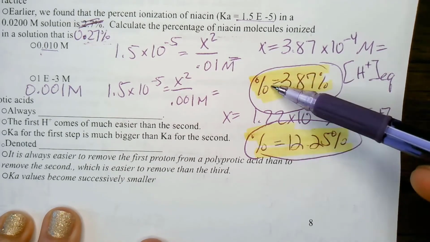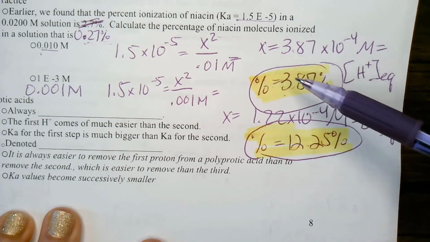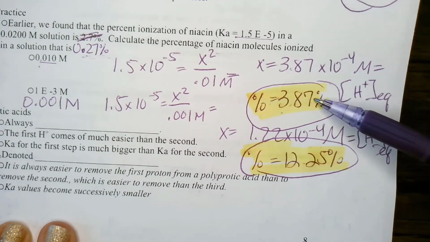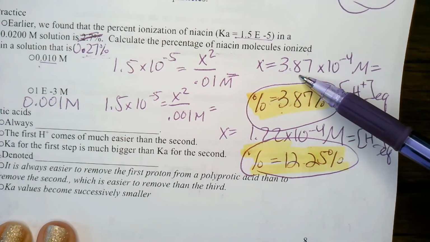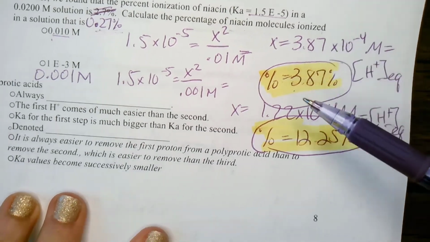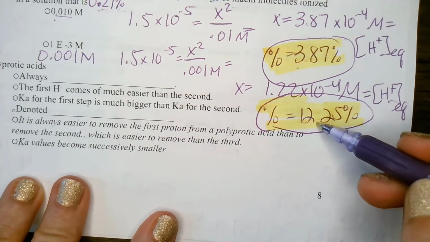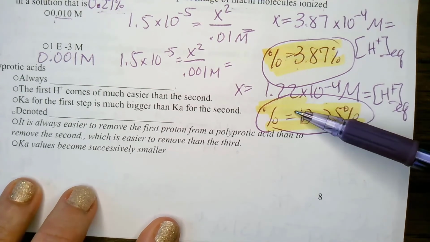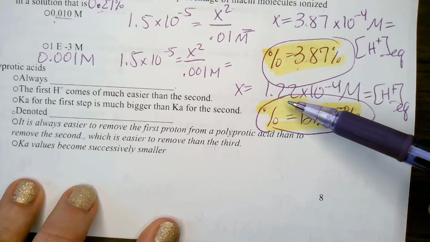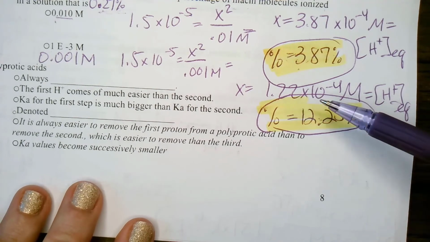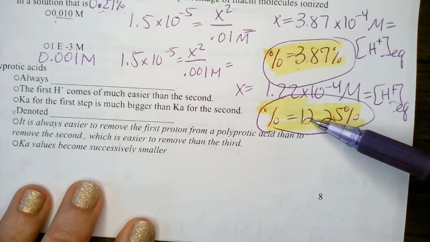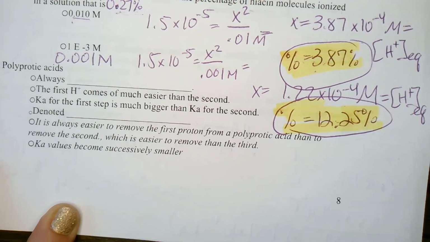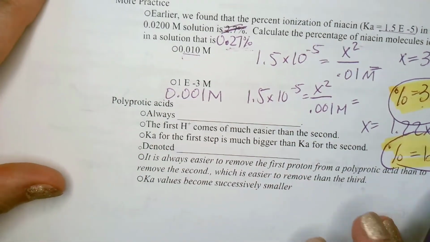So by doing this, if I wanted to find the pH of my solution, I've got to figure out if I'm below the 5%. In this case, I can just use the easy math and do the negative log of my 3.87 times 10 to the negative fourth to find the pH of the solution. However, in this case, since I'm above 5%, I'm at 12.25, I've got to back the bus up. I have to do my ice chart in order to solve for x, in order to do my negative log of x to find the pH, because the difference is not as negligible, so we need to have that equilibrium set up.